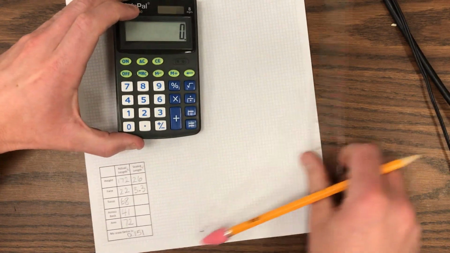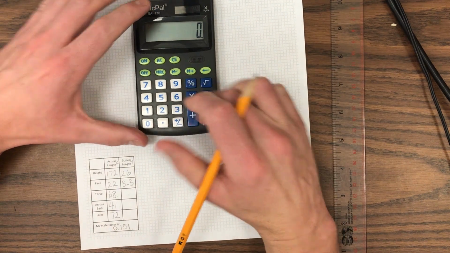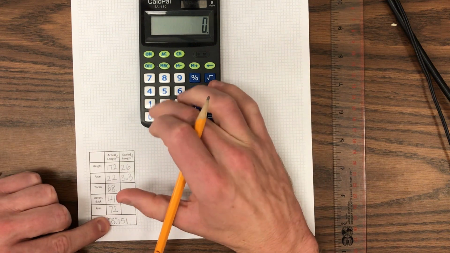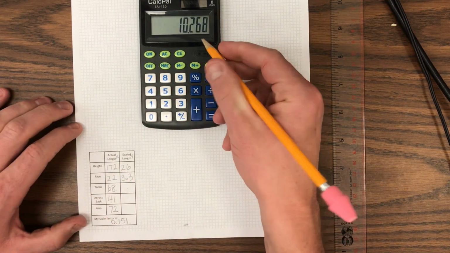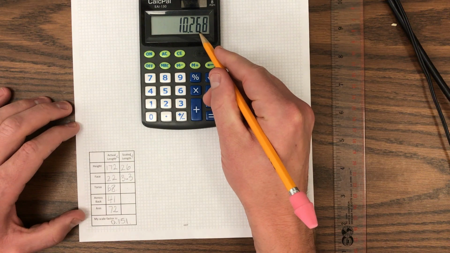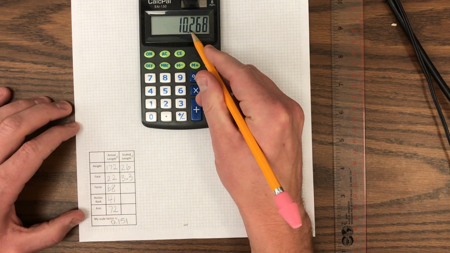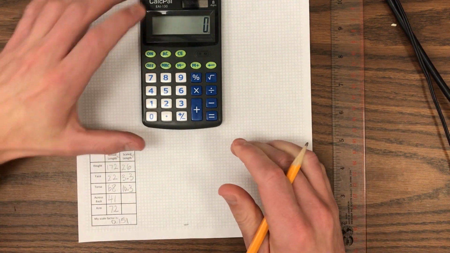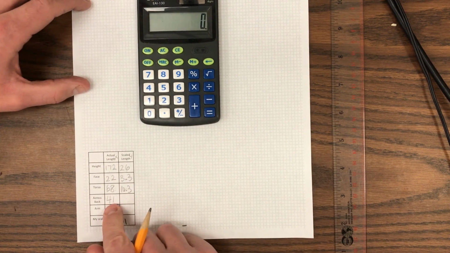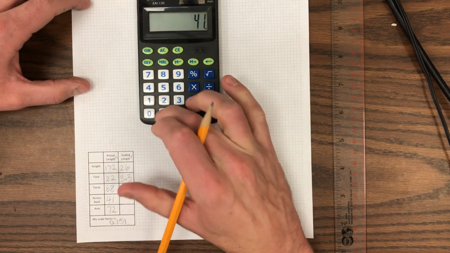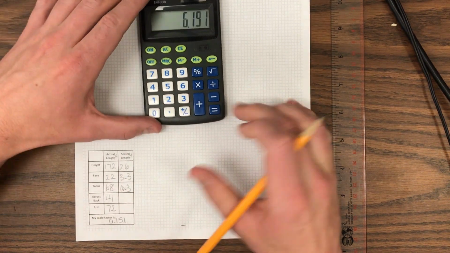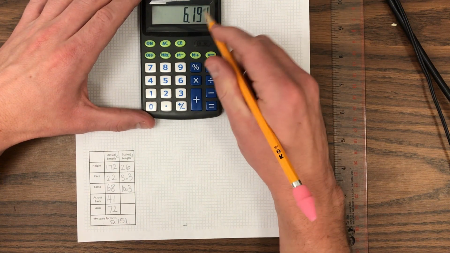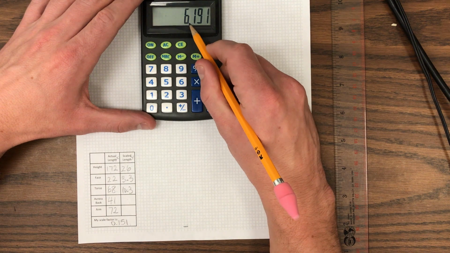And then I'll figure out what my torso length's supposed to be in the drawing. So I'll do my 68 times my scale factor, which is 0.151, and I get 10.26. I'm going to round that. Since the 6 is above a 5, it rounds up to make this 2 a 3. So I'm going to go to 10.3. Then I'll do my across back measurement. So 41 times 0.151, and I get 6.19. The 9 is really close to being the next digit up, right? So I'm going to round this to 6.2.